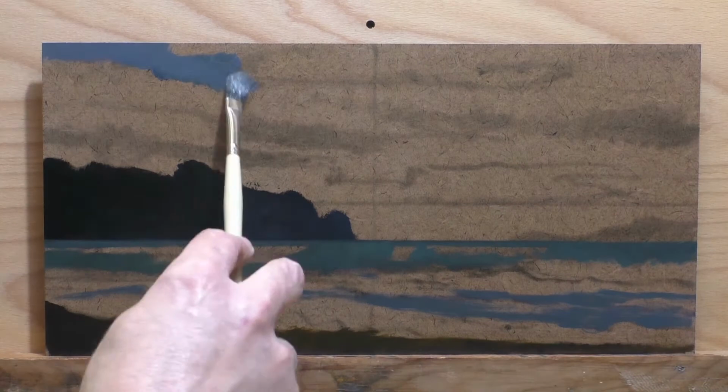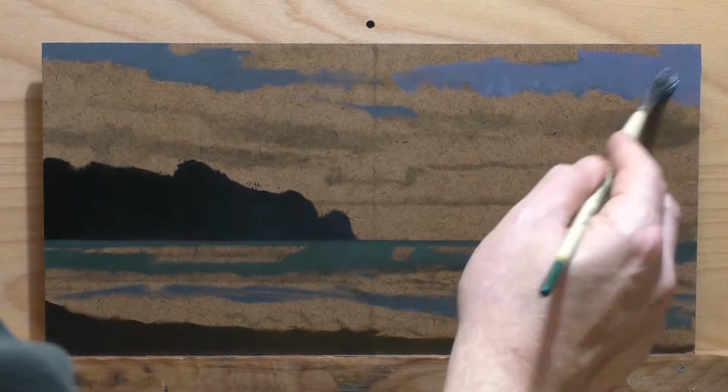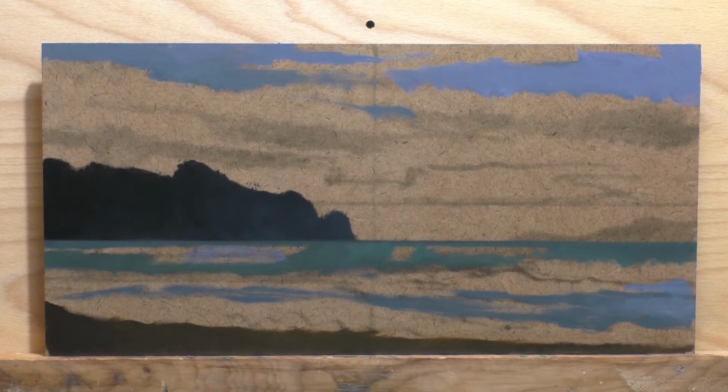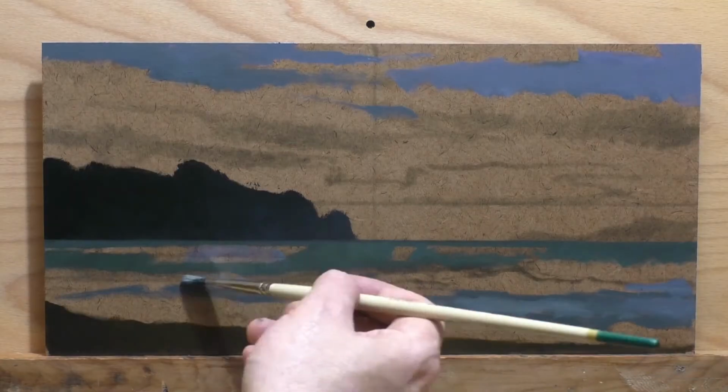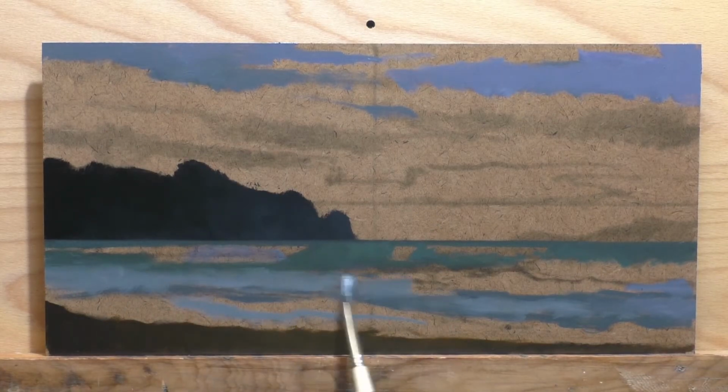And this is based on some reference from a little trip my wife and I took a couple years back. Nothing super special or outstanding about the scene, but basically it's a cloud painting with some interesting waves, and I'm very happy with it.